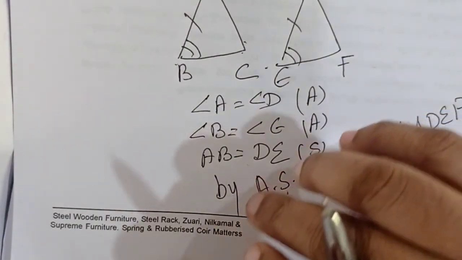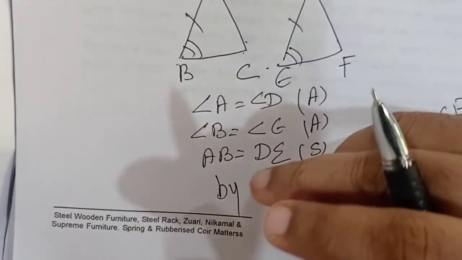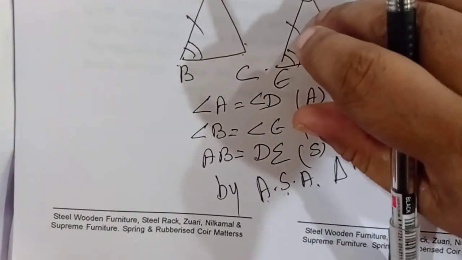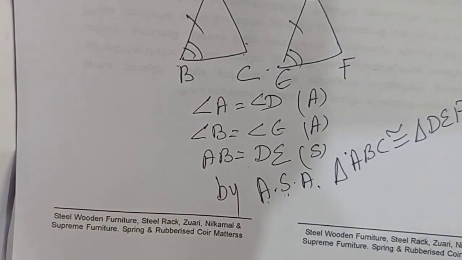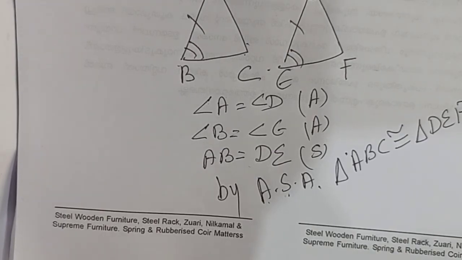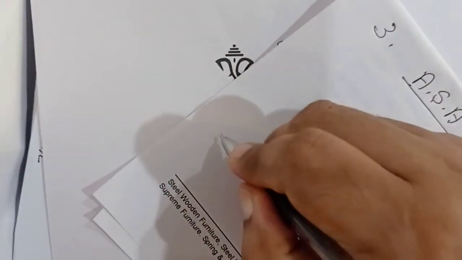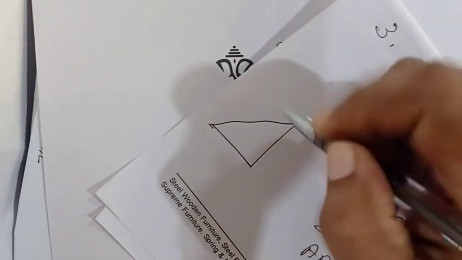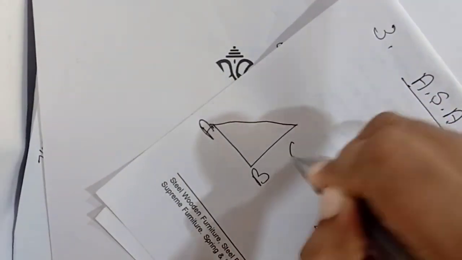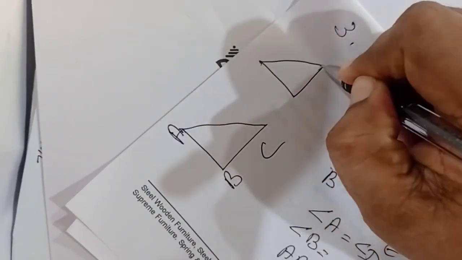Okay, students. Then one more, AAS. Can you say what AAS is? It is same as ASA, isn't it? Then if one angle is 90, we can write by RHS. Listen to that also. ABC and DEF.